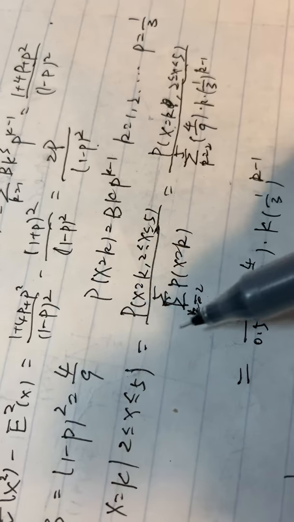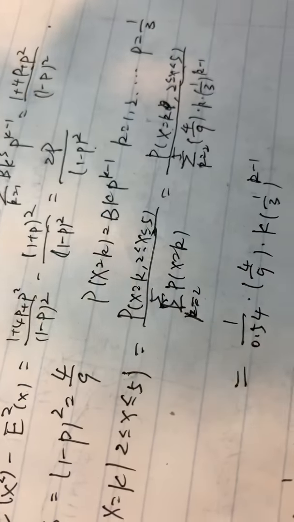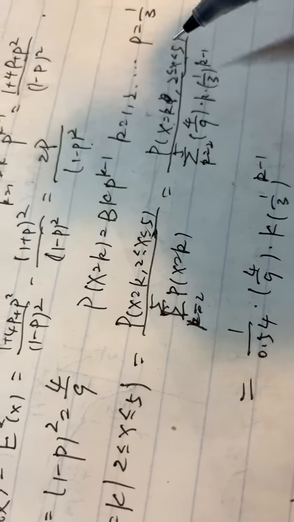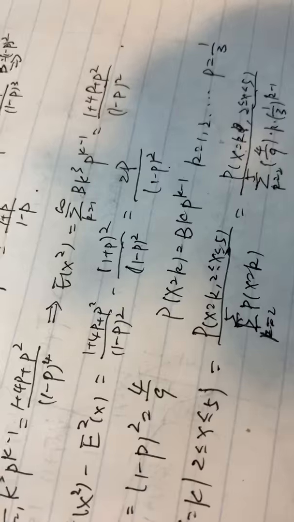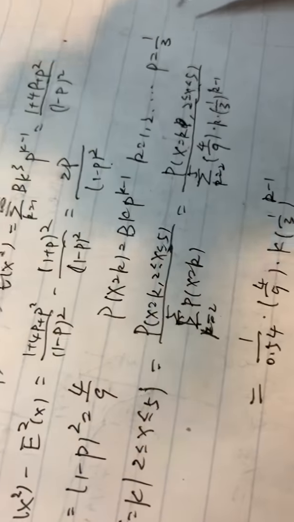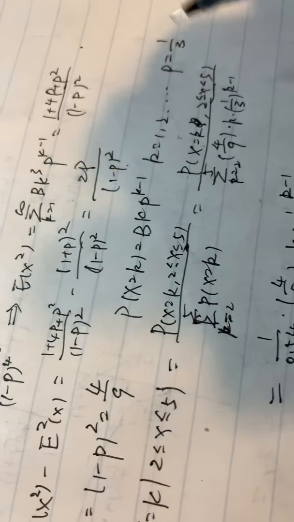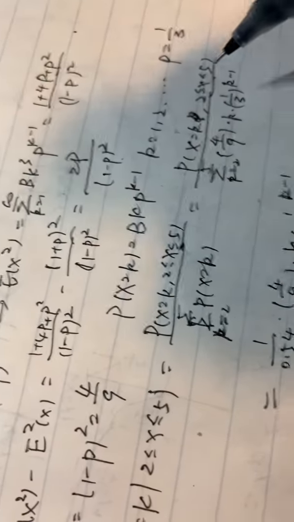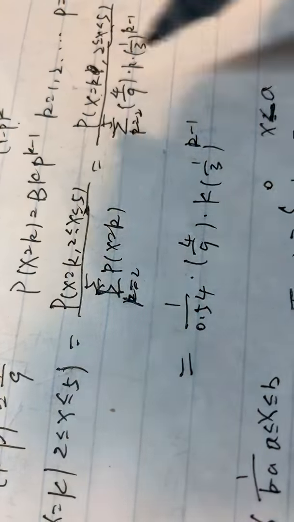For this one, we can just write as a definition, k from 2 to 5, because we got that b equals 1 minus p squared, and it equals 4 divided by 9, and so we can easily get the final answer equals this one.